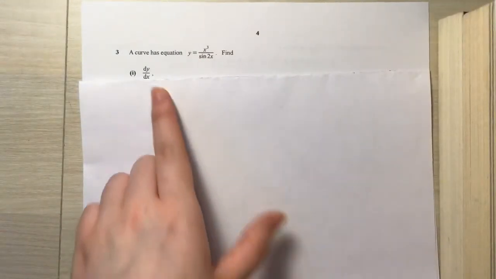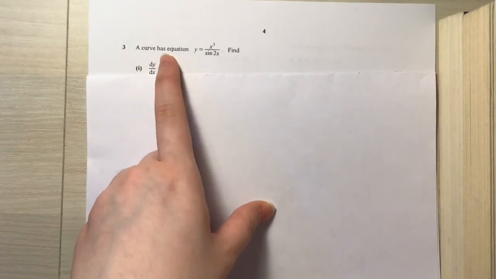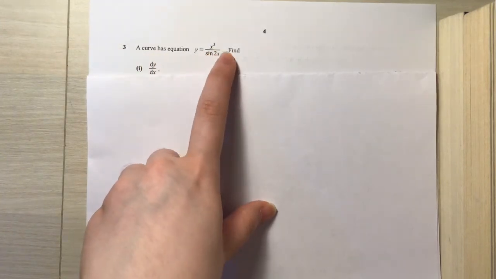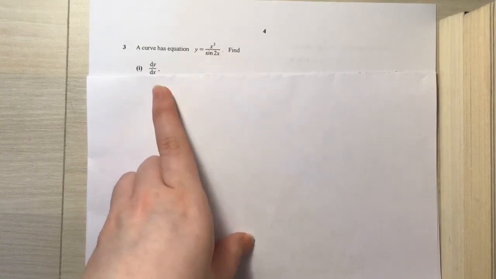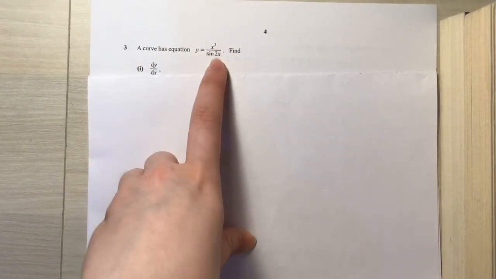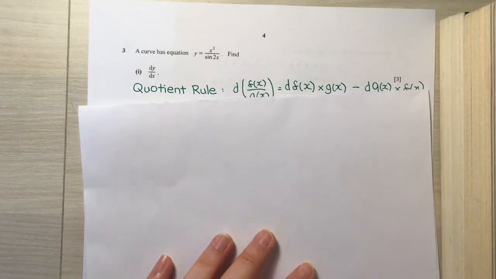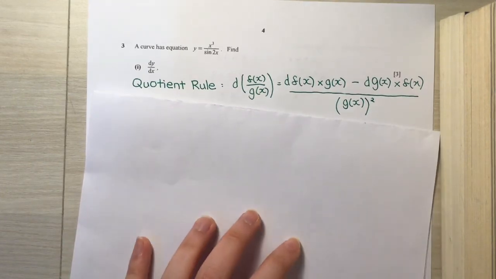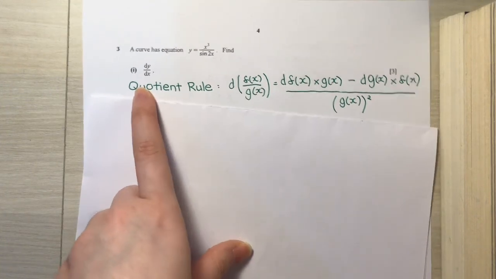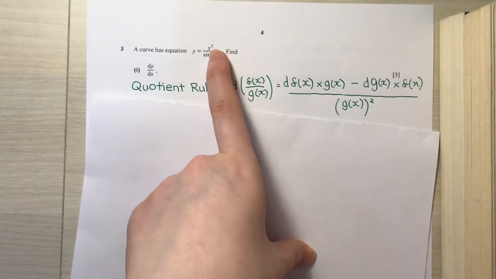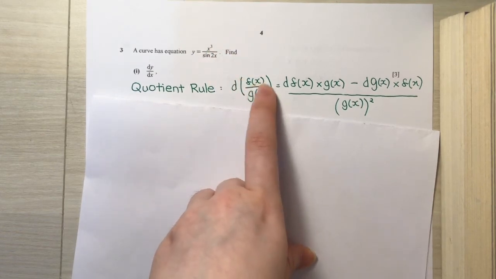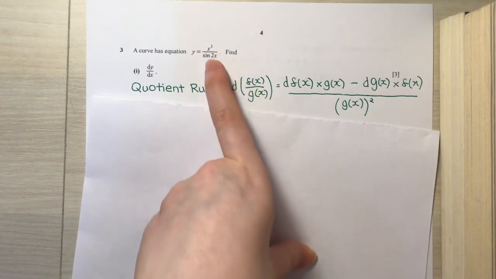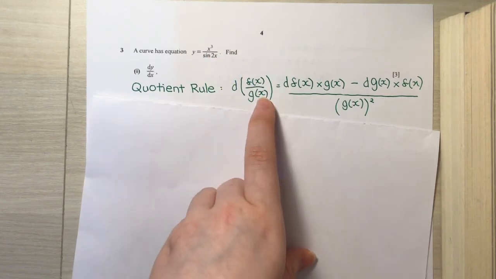This is the third question in this paper. A curve has equation y equals x to the power of 3 over sine 2x. Find its dy/dx. So when we come to this function, we may use the quotient rule to find its dy/dx. Because as you can see, x cubed is a function in x, and sine 2x is also another function in x.